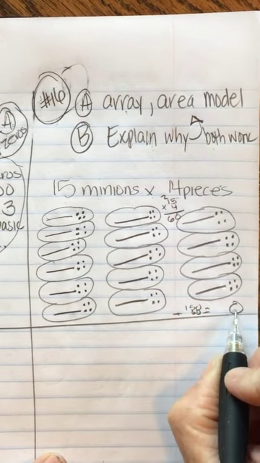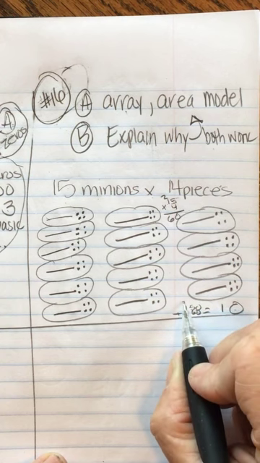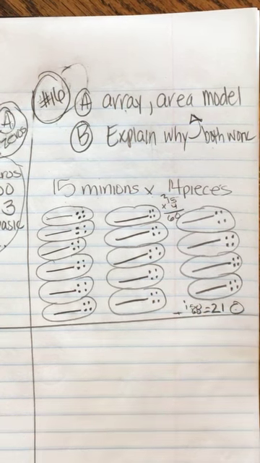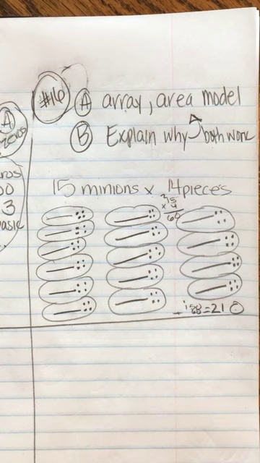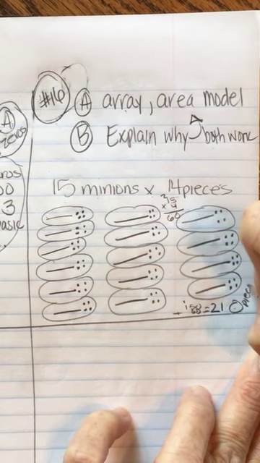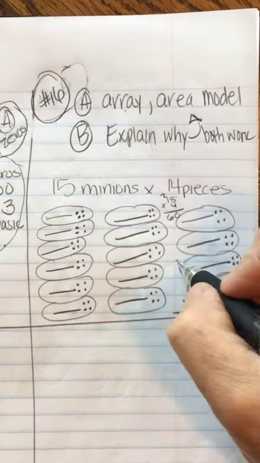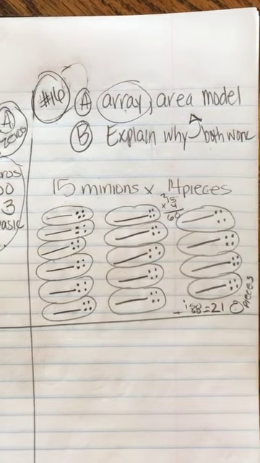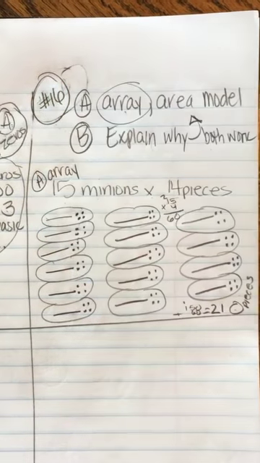So 150 plus 60 equals, 0 plus 0 is 0. 6 plus 5 is 11. Carry the 1, 1, 2. 210 pieces all together to make all of those minions. Now that's the array of part A. So this is A, and that's the array.